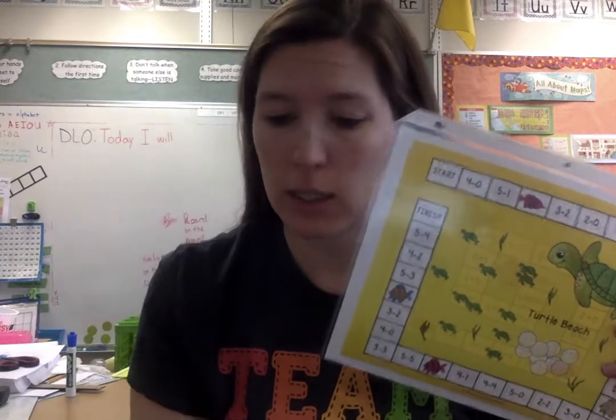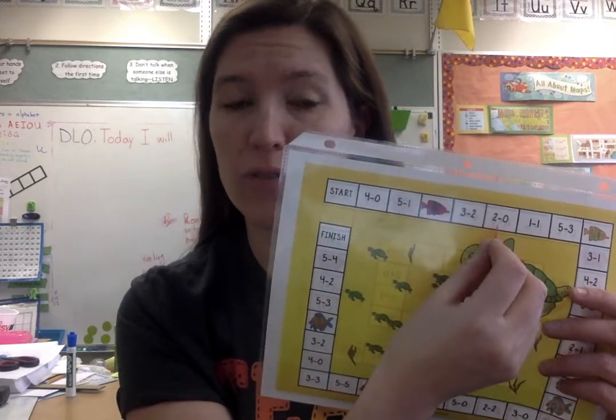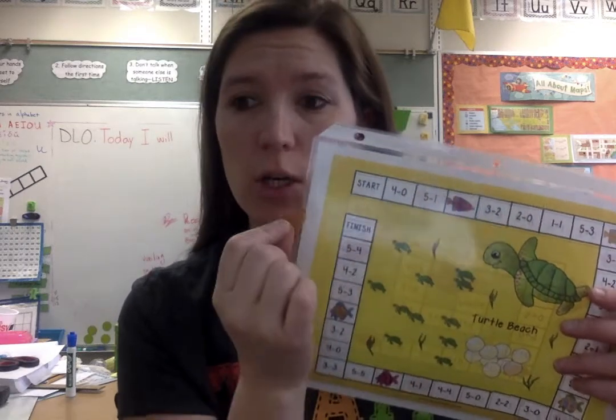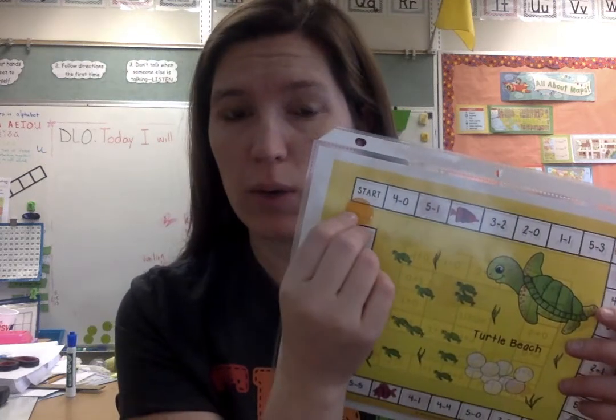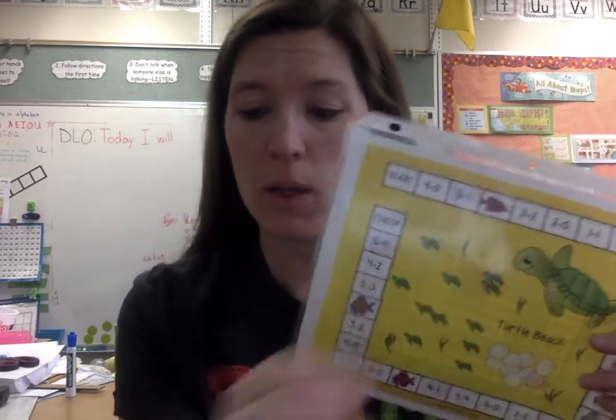Roll your dice. I rolled a 5, so I would move my spacer 5. 1, 2, 3, 4, 5. 2 minus 0. If I get it right, I stay. If I get it wrong, I have to go back to where I started. If you land on the fish, you have to go back 1 space. So if I were to land on a 3, 1, 2, 3, I would have to go back 1. 5 minus 1. You'll play until you get a winner.